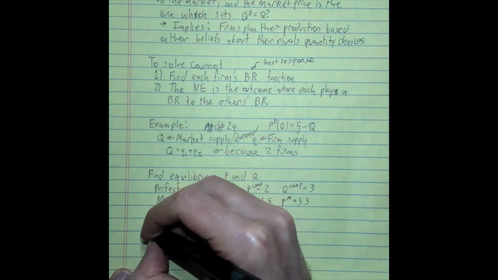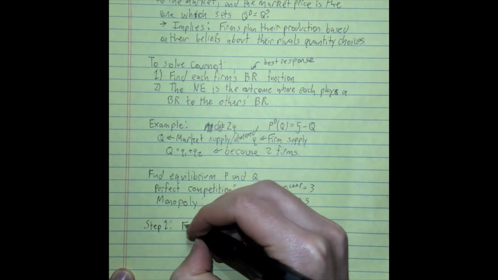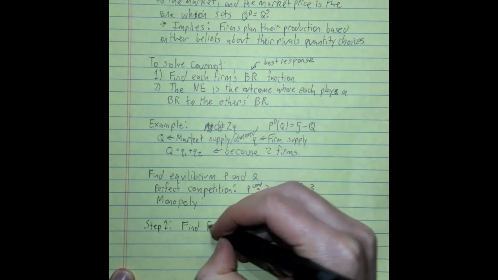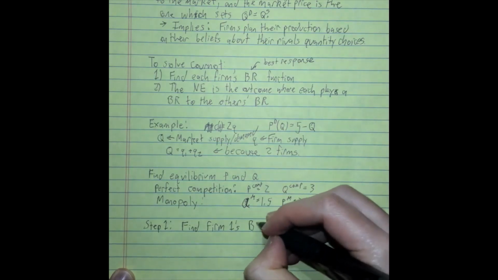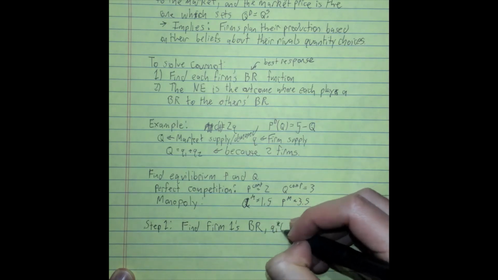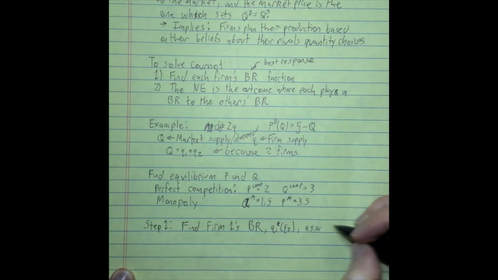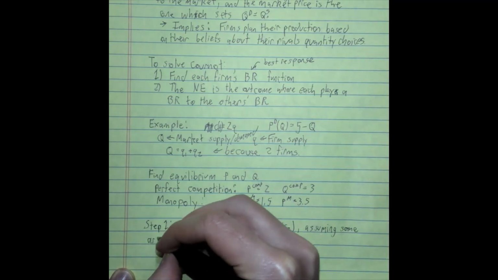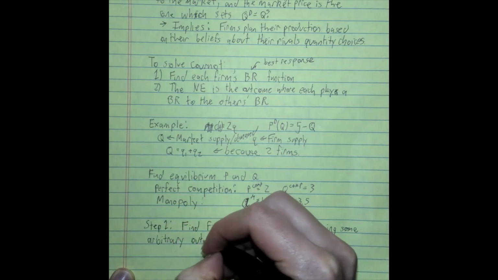To do that, we're going to find firm 1's best response, which we'll call Q1 star, as a function of Q2, assuming some arbitrary output for firm 2, just Q2.